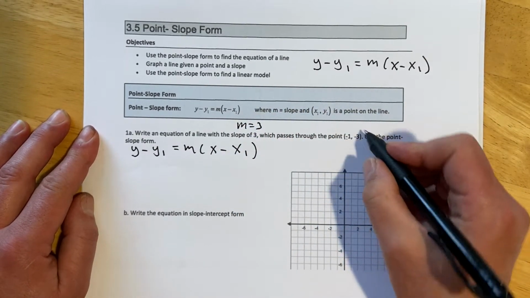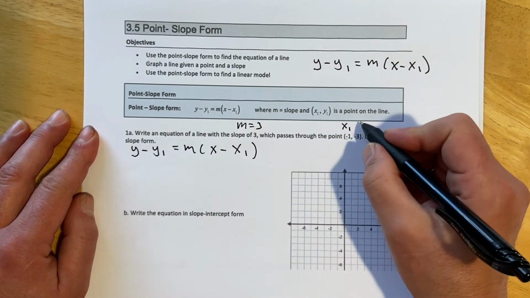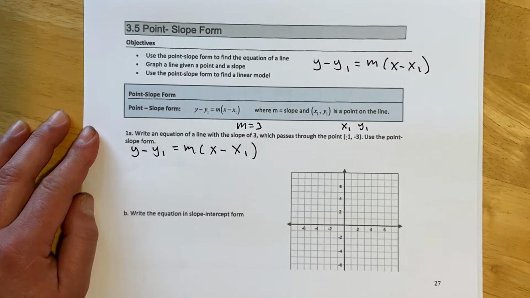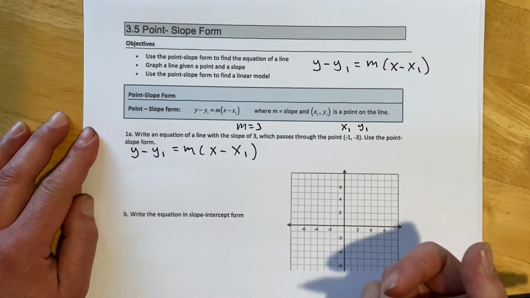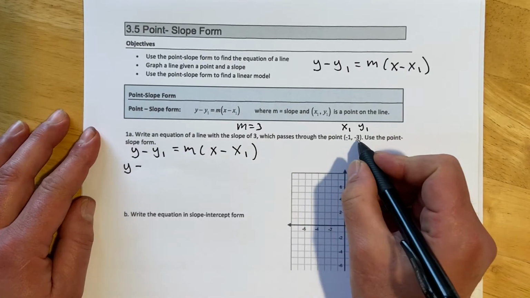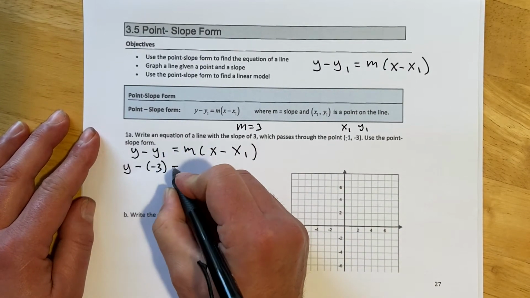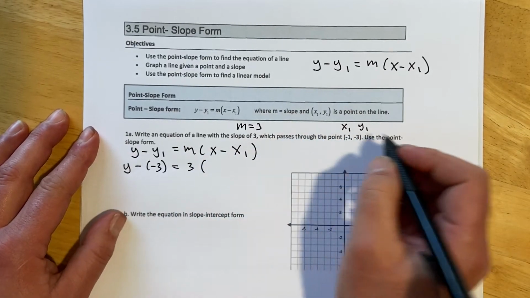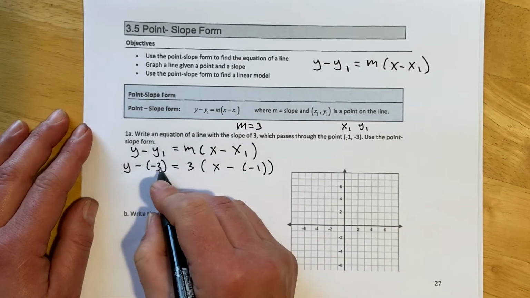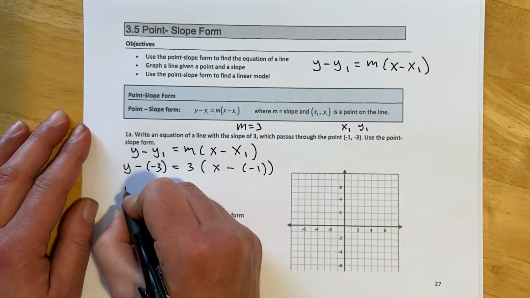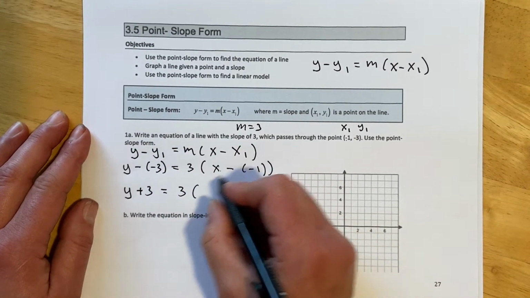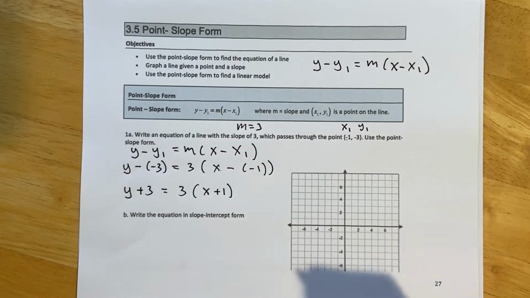Okay, so write an equation of a line with a slope of 3, so we know m is 3, and the point (-1, -3), so that's our point, our x1, y1. And then the x and the y in this case are just going to remain the variables, so they are the x and y that we're going to see in the equation. Use point slope form. So y minus -3, I'll clean that up in a second, equals m is 3, and then x minus -1. I'll clean that up as well. So then fixing up those double negatives, y minus negative 3 would be y plus 3 equals 3 times x minus -1 would be x plus 1. And that is point slope form.